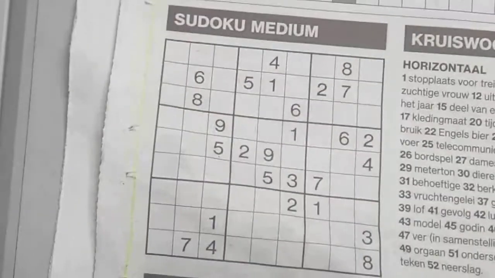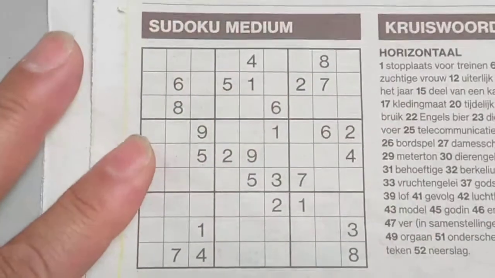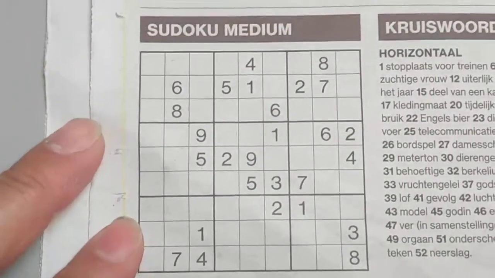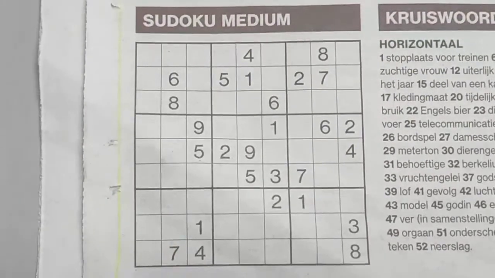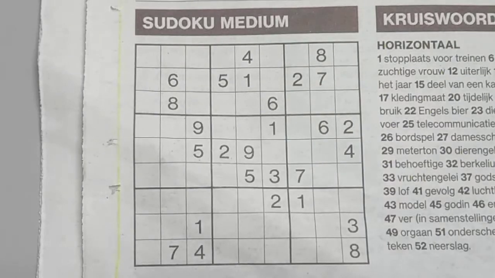But I will first do the medium Sudoku. So a total of 7 Sudokus for today to solve. So a lot of Sudokus. Let's get started with the first one.